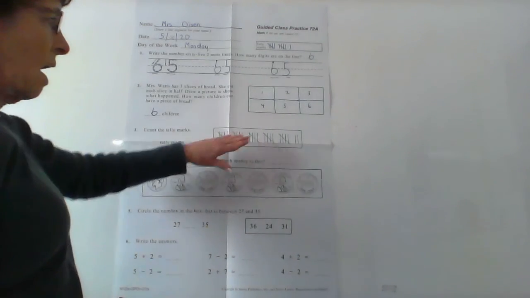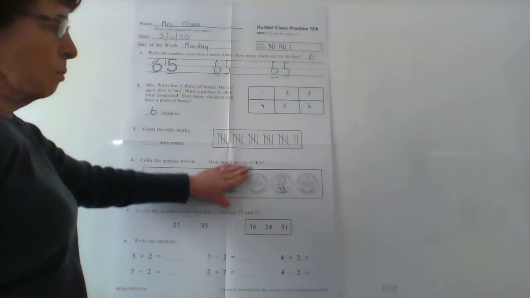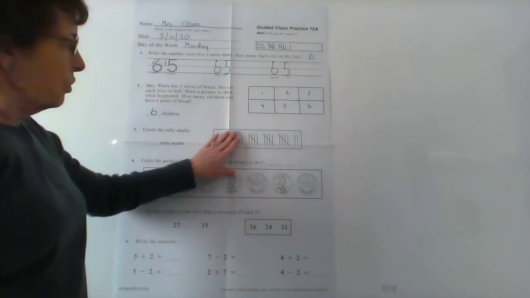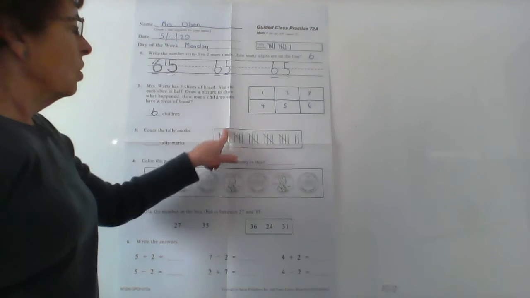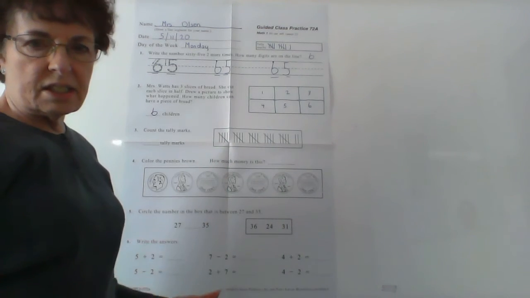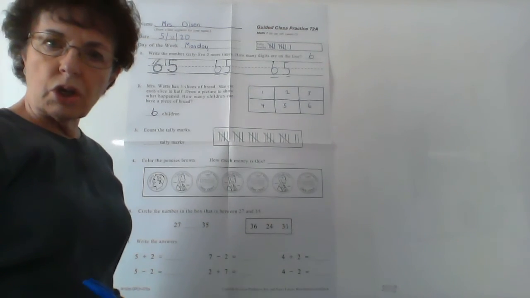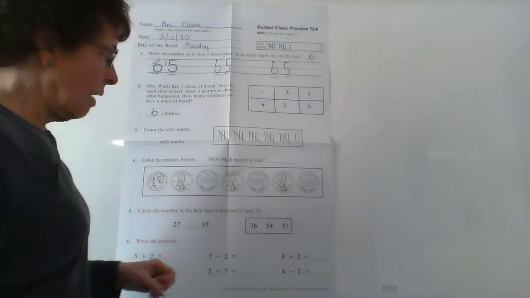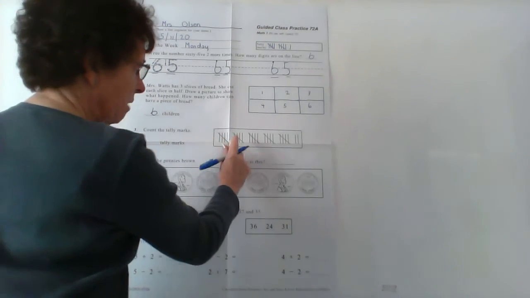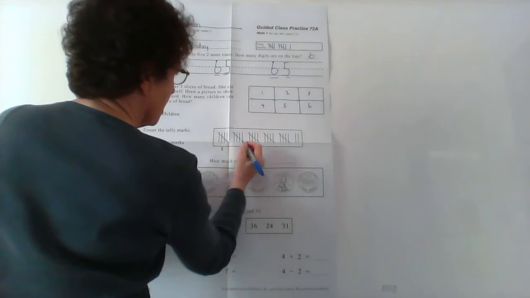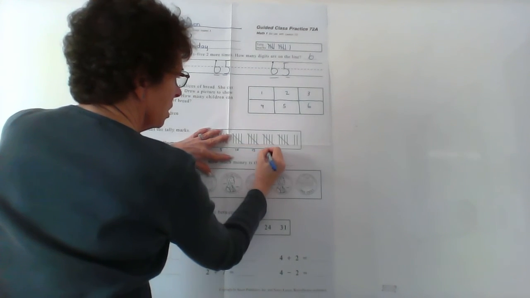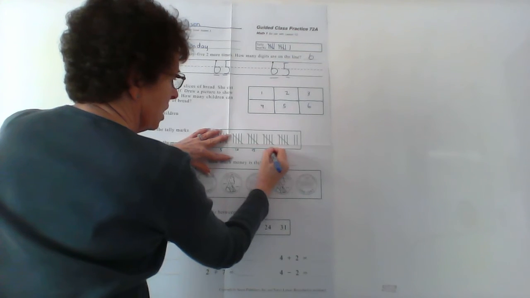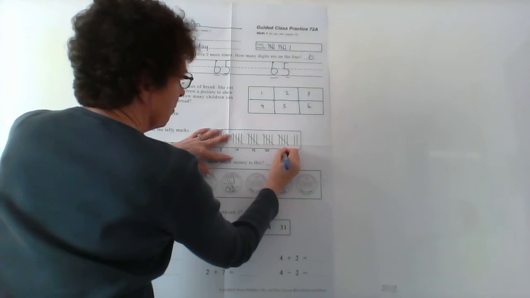This says count the tally marks. Now remember, I said if you have a set of 5 and a 5 and a 5, you don't have to count all the lines because that'll take a long time. Use your counting by 5 skill and count this way. 5, 10, 15, 20, 25.